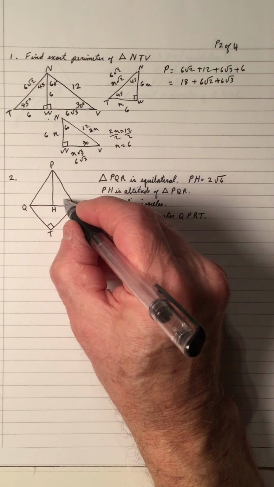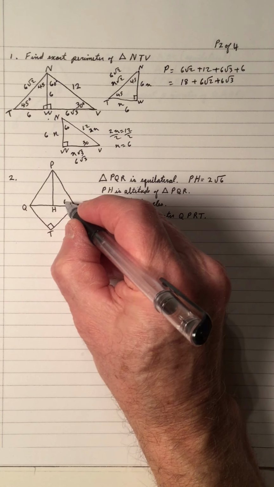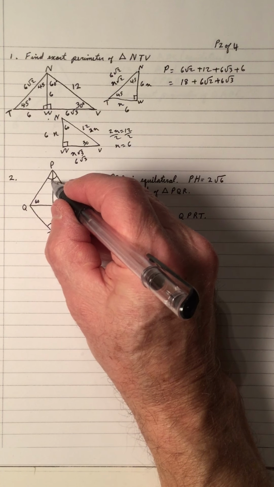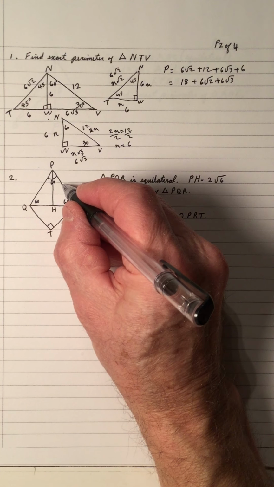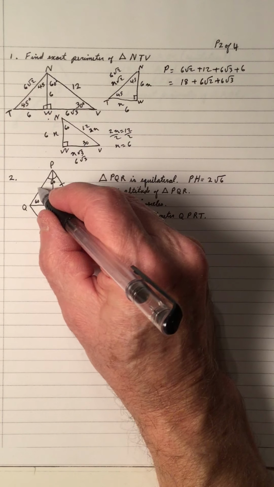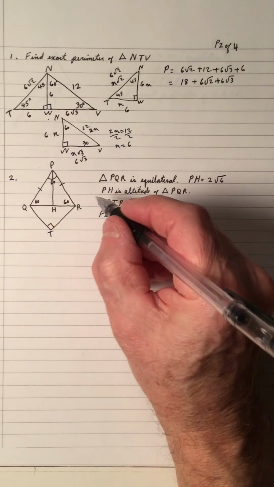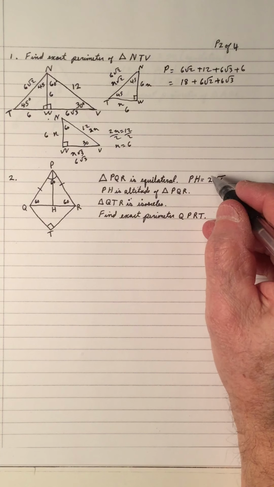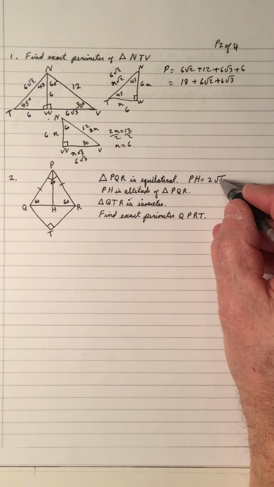That means that all the angles are 60, so this angle right here is 60. And PR equals PQ equals QR, so all these sides are equal. And PH is 2 root 6.